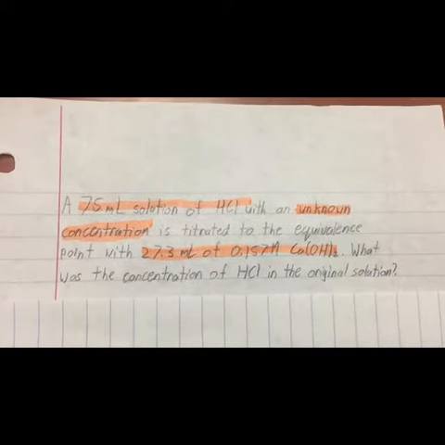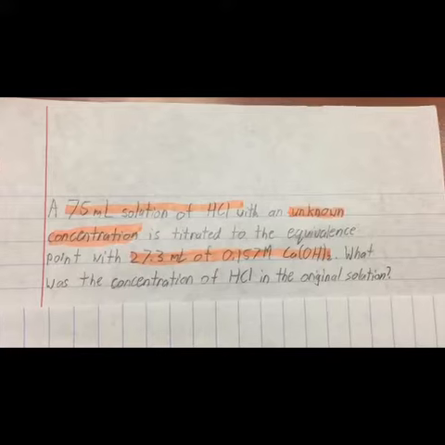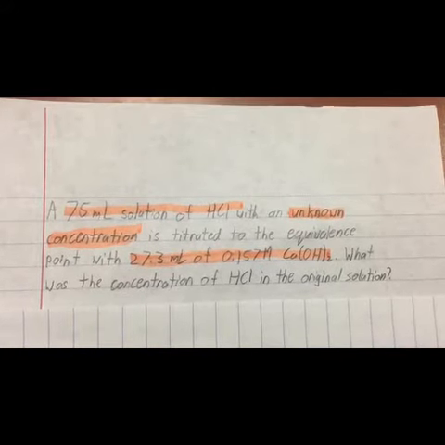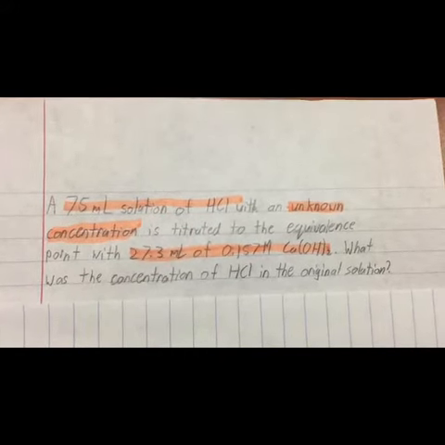They give us the volume of the hydrochloric acid, but not the concentration, while for the calcium hydroxide, we get the volume and the molarity, and this will be important in answering the problem.